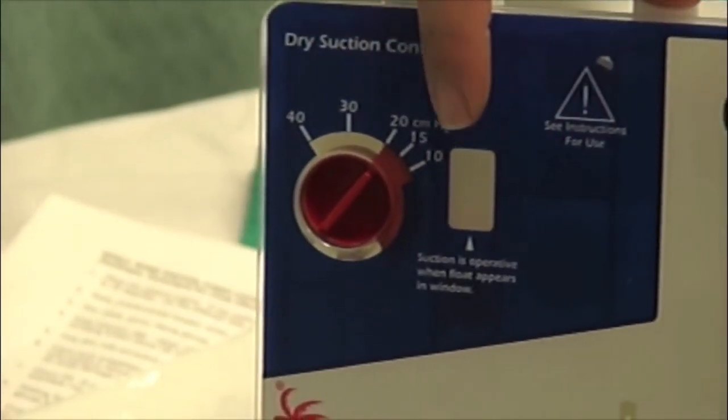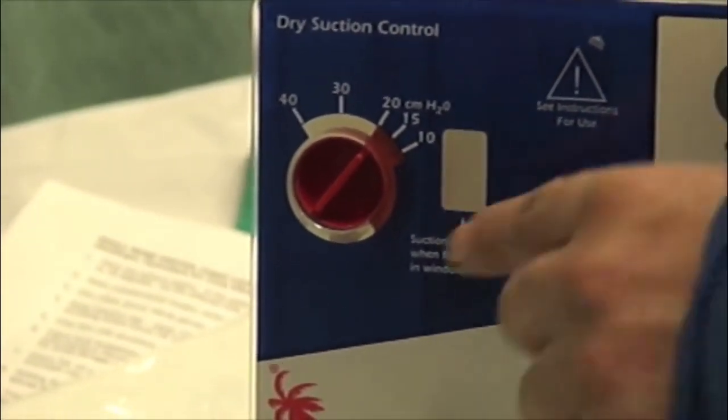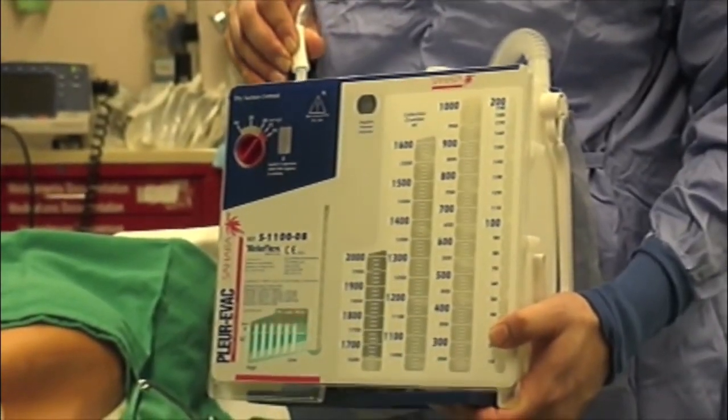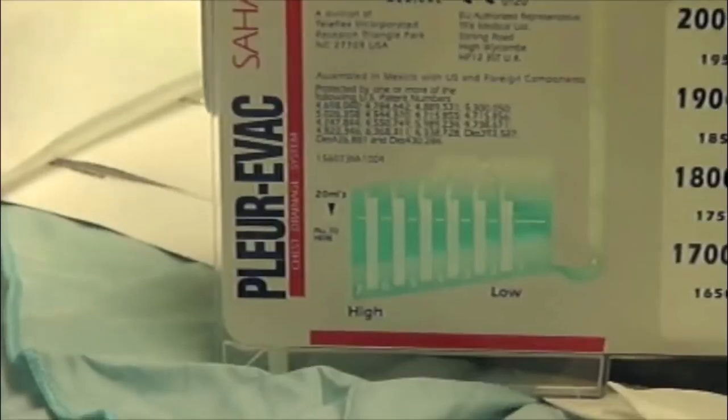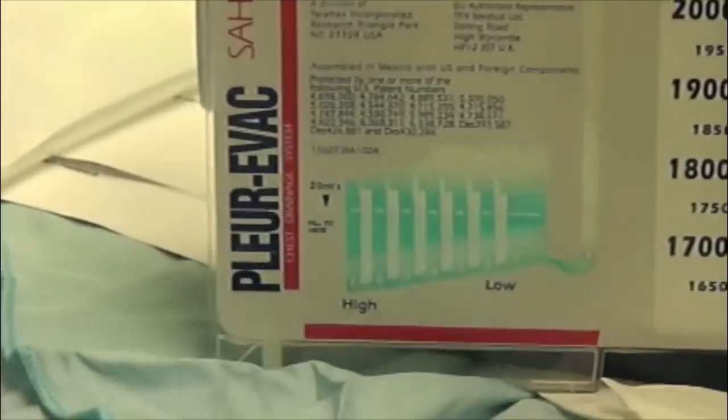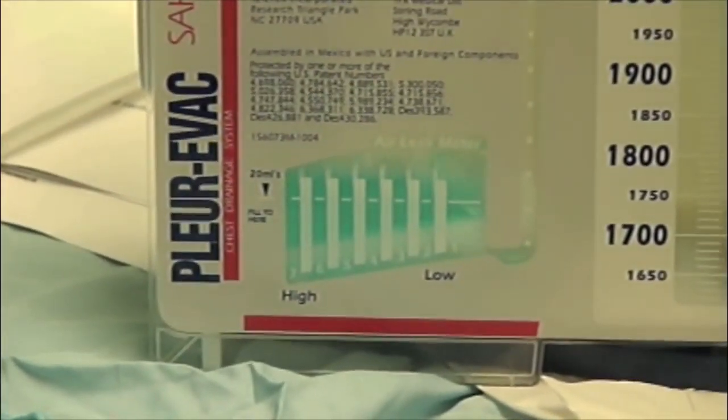Set the suction to -20 centimeters of water. You should observe the orange float rising once the wall suction is applied. Bubbles will appear in the air leak meter if there is an air leak, or if patient coughs.